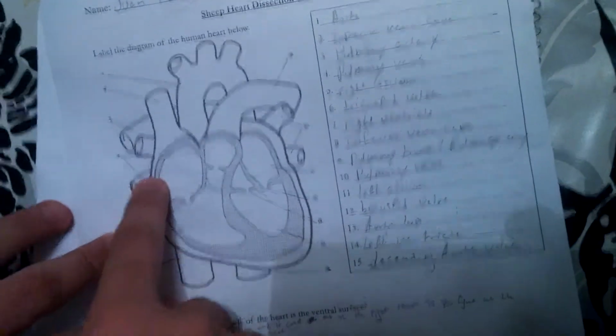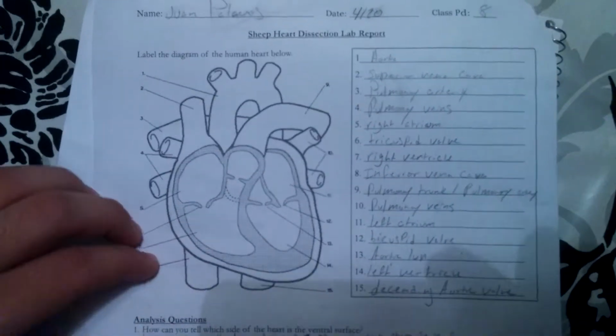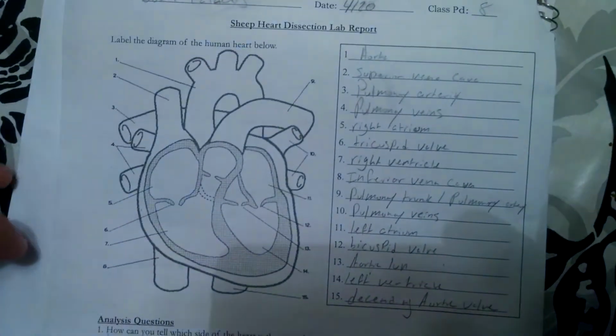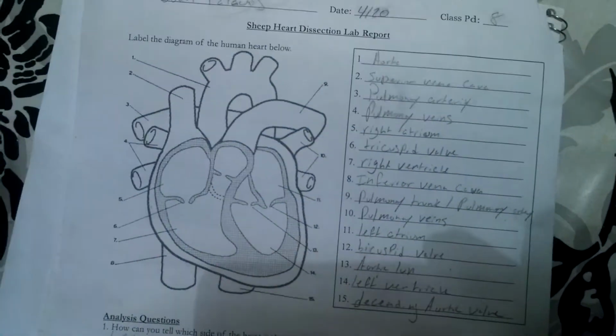How do the walls of the atria compare with the walls of the ventricles, and why are they different? Well, the walls of the atria, these two, are thinner. As I was doing the dissection, I realized that they were thinner. The reason, I believe, is that they were just receiving the blood.